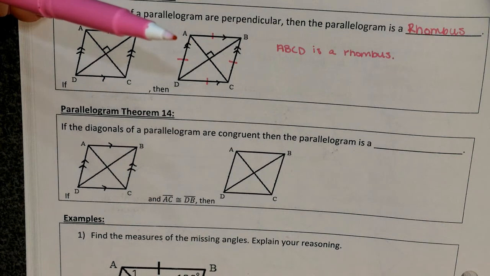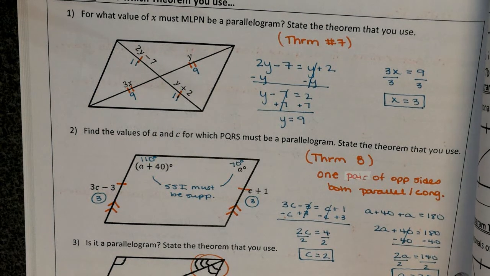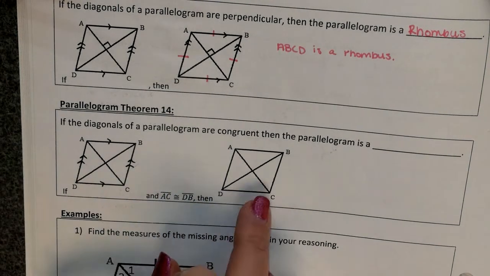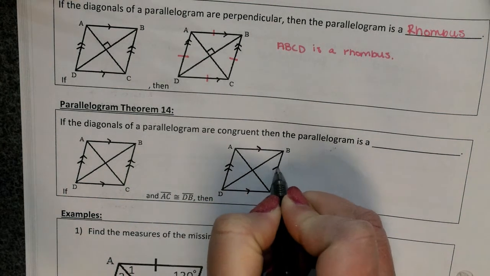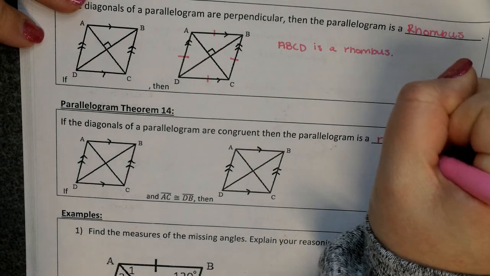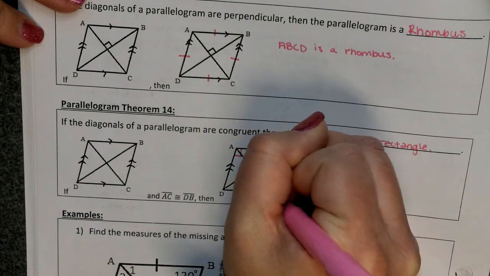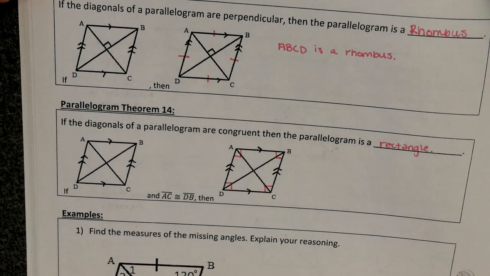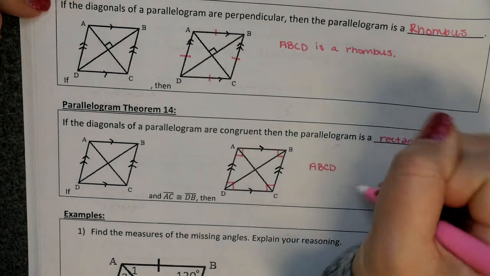Well, if you look, we're just doing converses here. The one that said that the diagonals are congruent went with a rectangle. So we'll then know that this figure here must also be a rectangle since the diagonals are congruent. So that means A must be a right angle, B must be a right angle, C must be a right angle, and D must be a right angle. This is not drawn to scale. Okay. And they're not always drawn to scale, so we have to know what we can identify as being labeled.